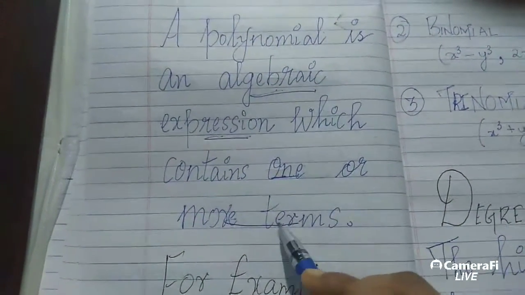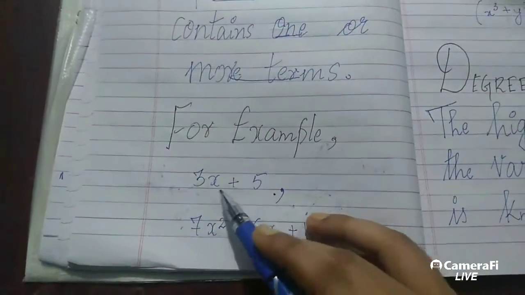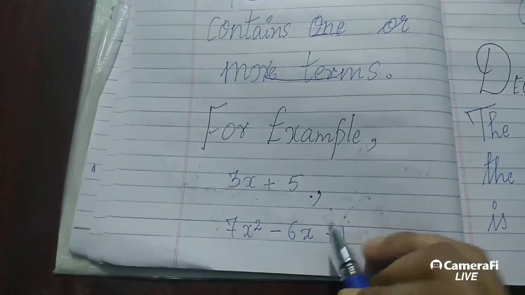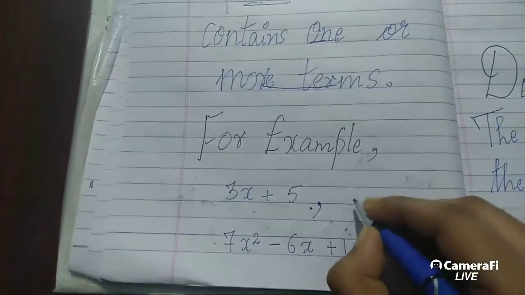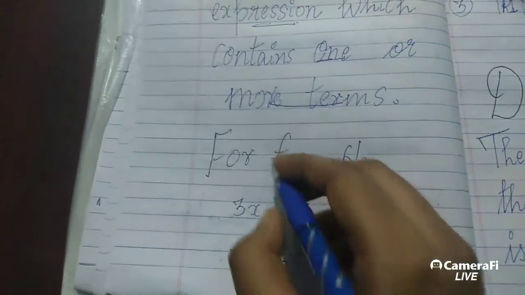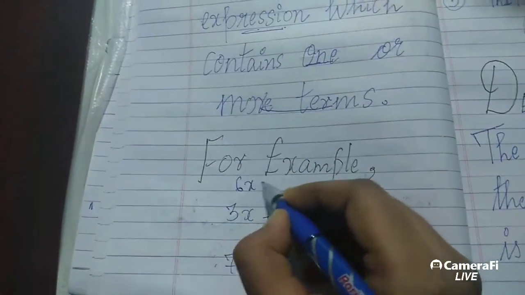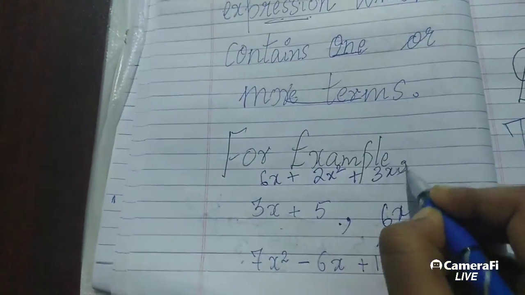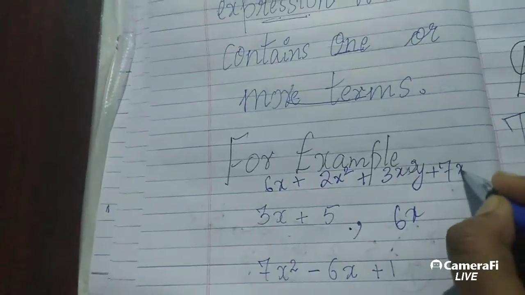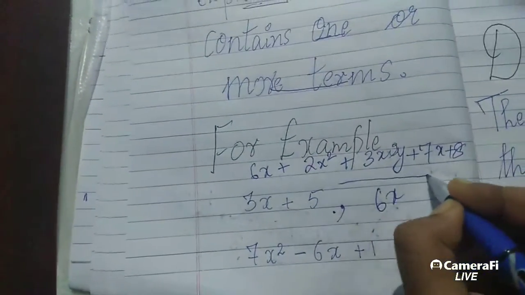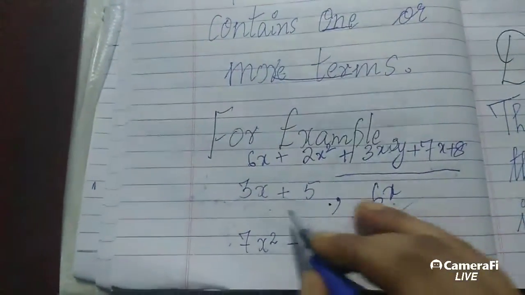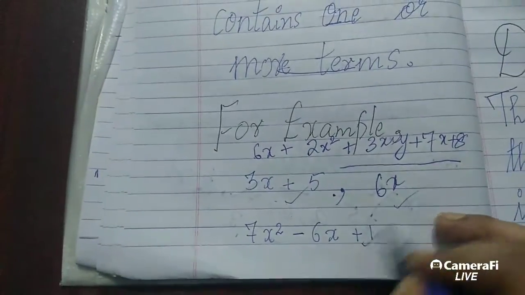Now let me tell you a few examples so that you can understand better. Here you see 3x plus 5 is a polynomial. 7x square minus 6x plus 1 is a polynomial. Even 6x is a polynomial. Again, if you want to take some other example, 6x plus 2x square plus 3xy plus 7x plus 8. Even this can be considered a polynomial because here you see there's one term, there's two terms, and there are three terms over here.